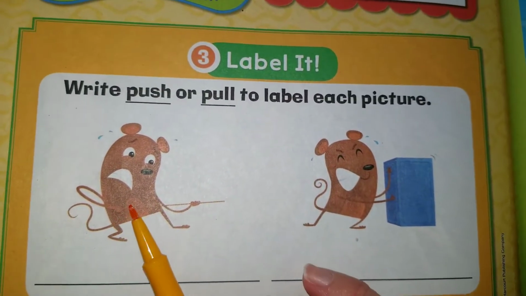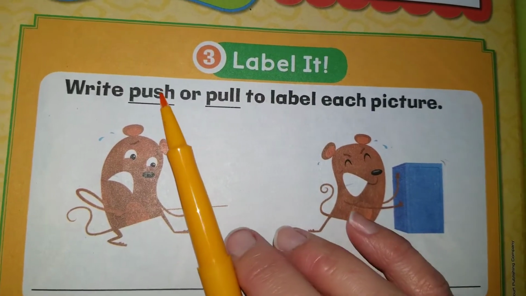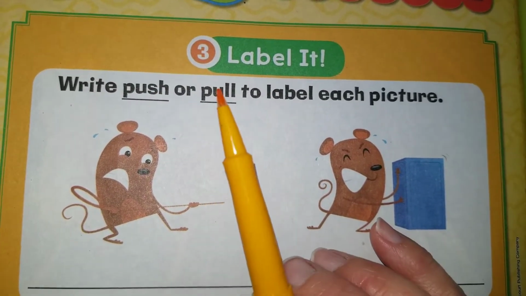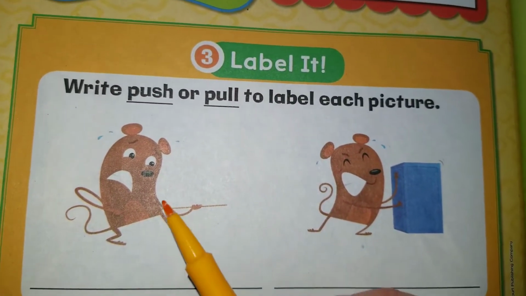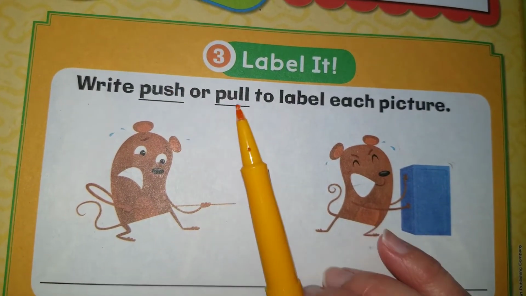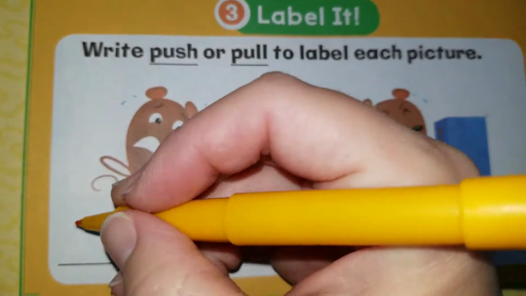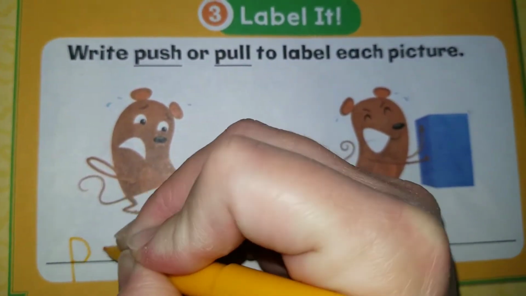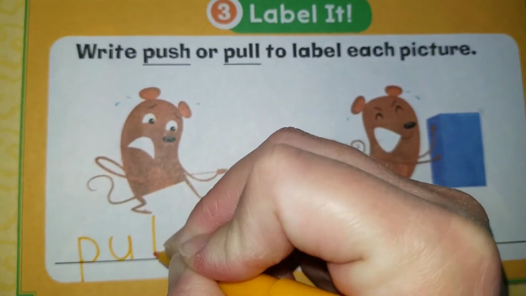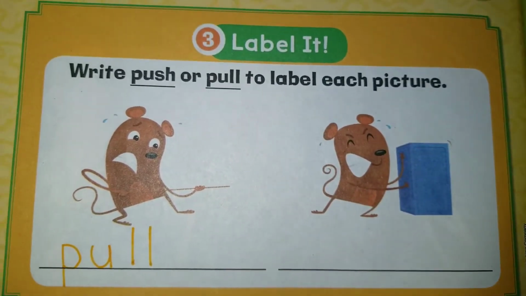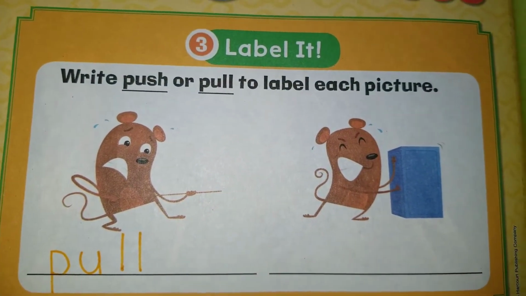What do you think this mouse is doing? Do you think this mouse is pushing the rope or pulling the rope? Do you think the little mouse is pulling the rope or pushing the rope? He's pulling the rope, right? Pull. He pulls the rope. Pull. He's giving the rope a pull.